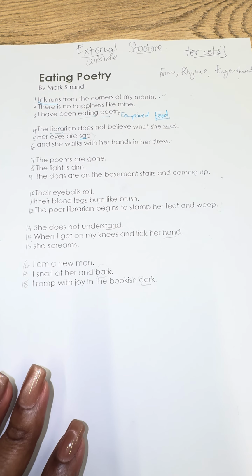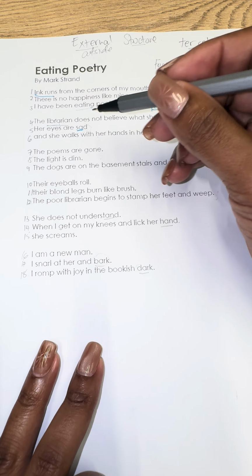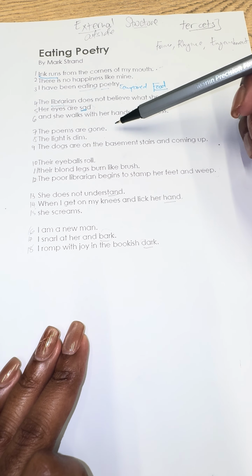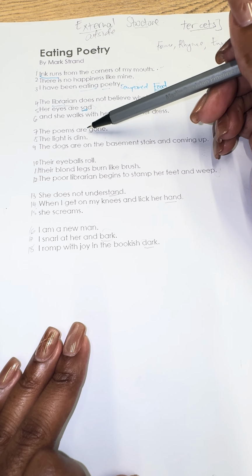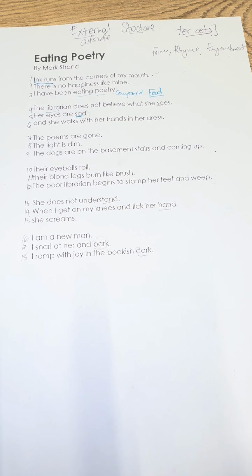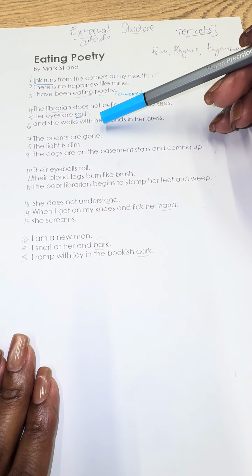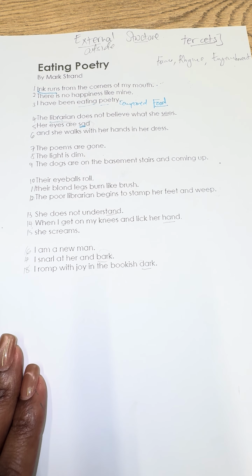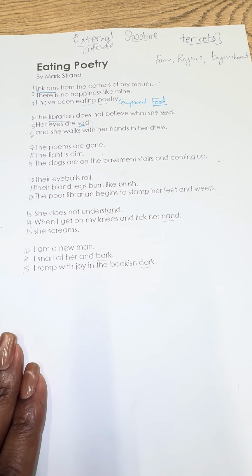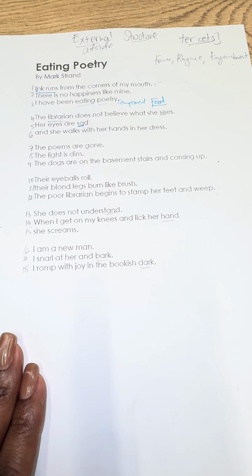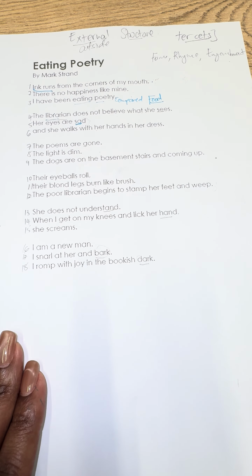In the following stanza, line 7, the poems are gone, the light is dim, the dogs are on the basement stairs and coming up. So line 7 says the poems are gone. So this could be that the speaker has eaten all the poems, that nothing is left. The poems are gone, the light is dim. So now that he has consumed all this poetry and there's nothing else to consume, something changes, right?